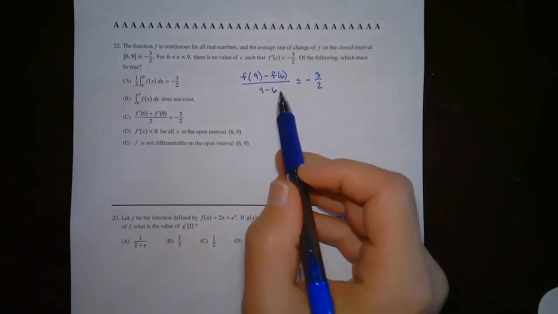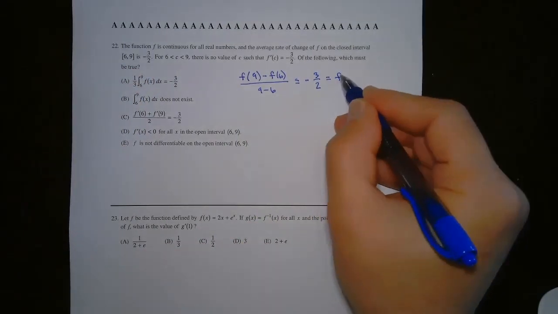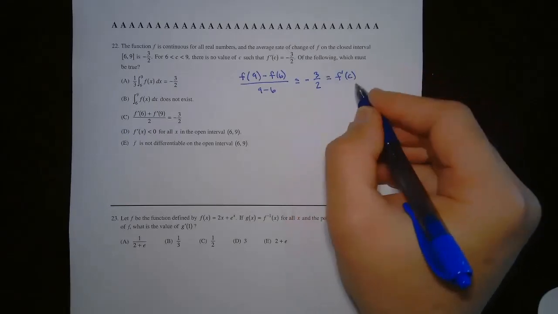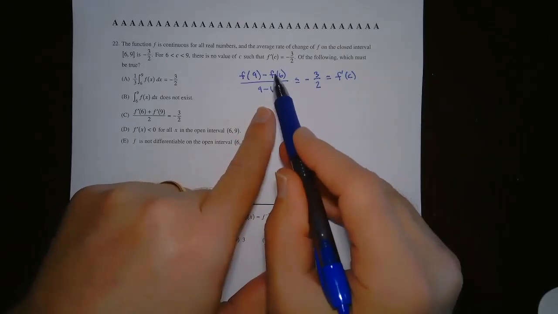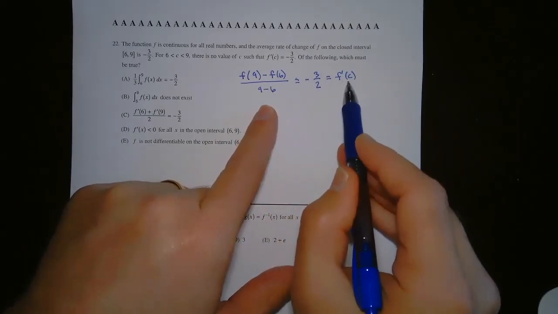And that means there has to be a derivative at some value of c between 6 and 9 such that it's the same as this one, because that's what this is saying. The average rate of change and the derivative have to be the same. That's what the mean value theorem tells us.